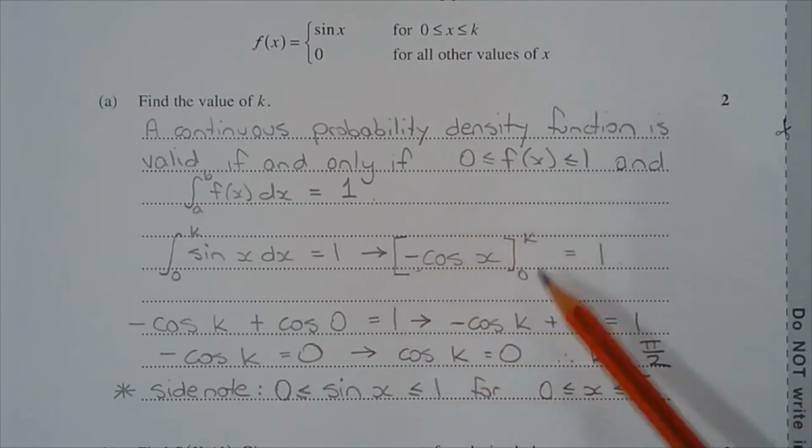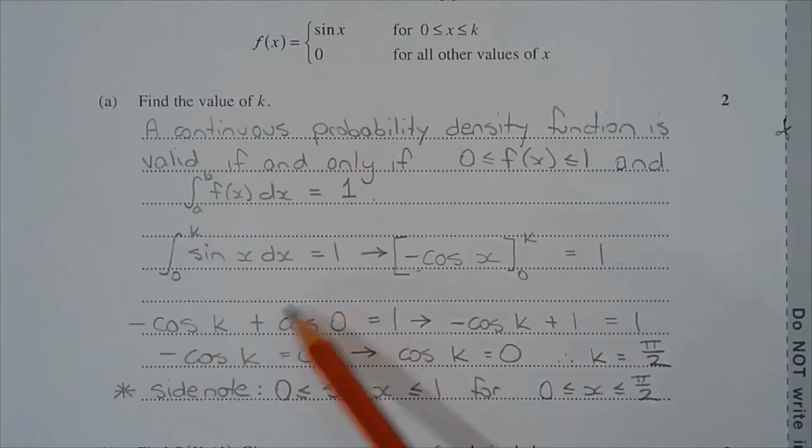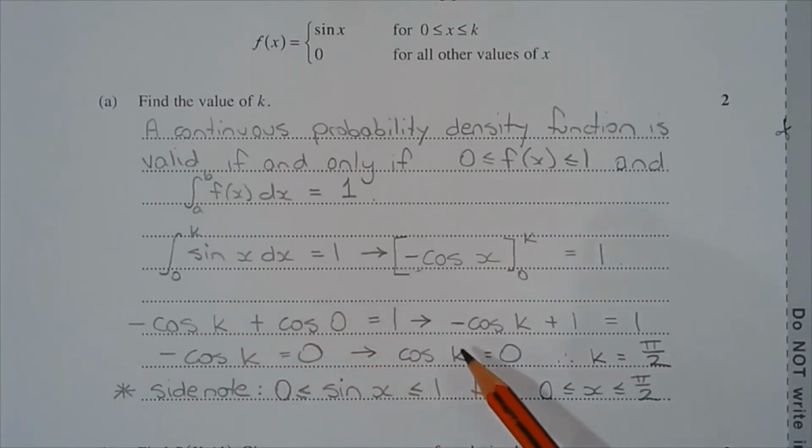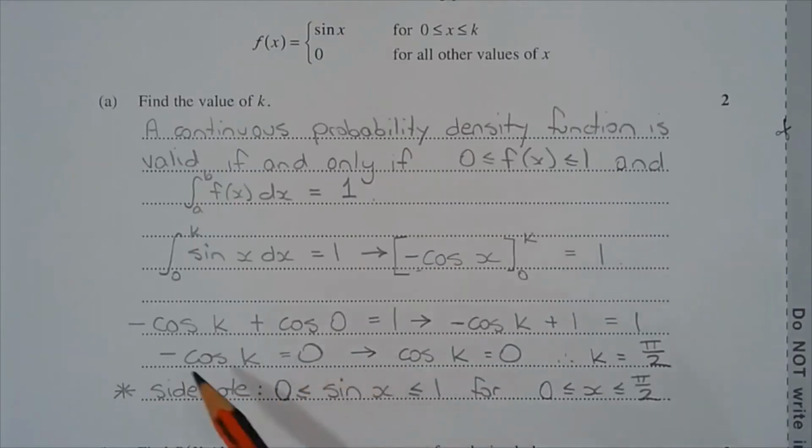Expanding the brackets and applying the limits, we have negative cos of k plus cos of 0 equals 1, and cos of 0 equals 1. So negative cos of k plus 1 equals 1, and subtracting 1 from both sides, we have negative cos of k equals 0. Multiplying both sides by negative 1, we have cos of k equals 0, and therefore k equals pi on 2.